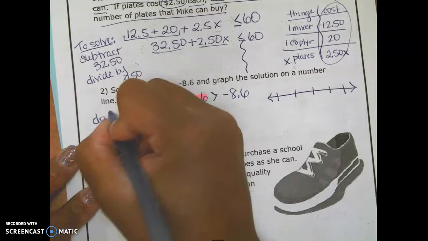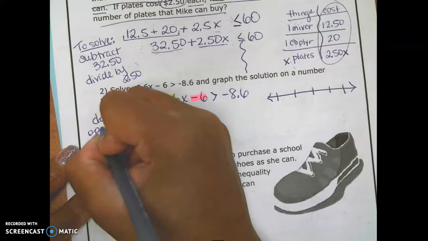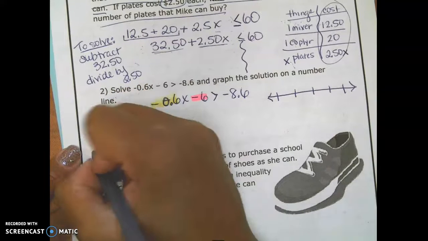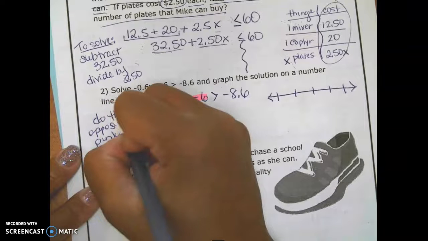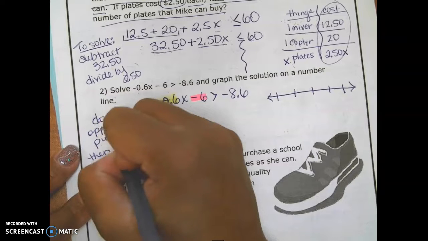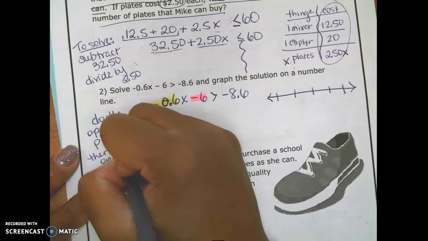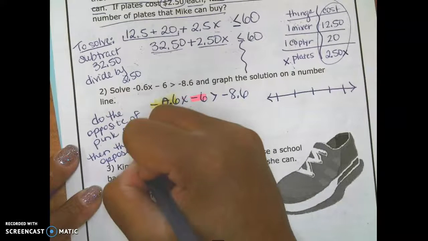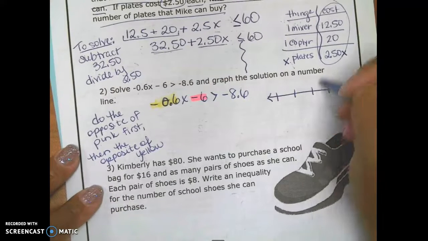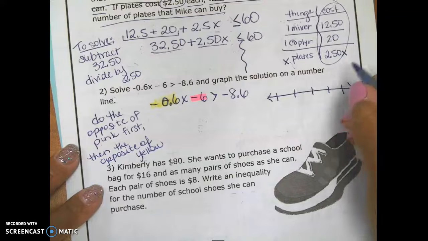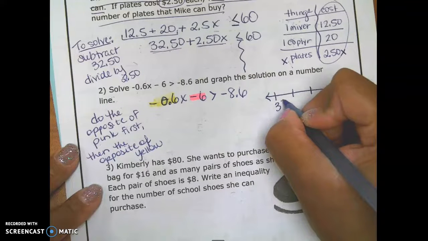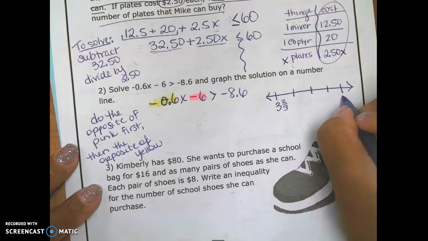So do the opposite of pink first, then the opposite of yellow. Then you're going to graph your answer on your number line, and I'll give you a hint. This is 3 2/3, and this is 5.